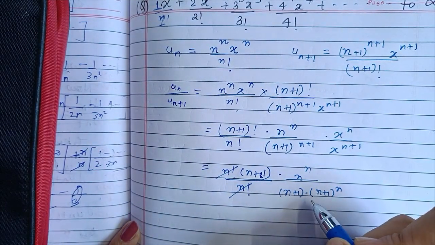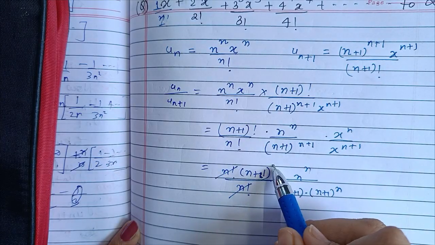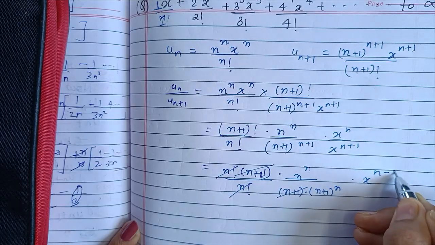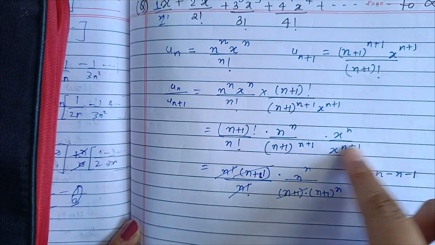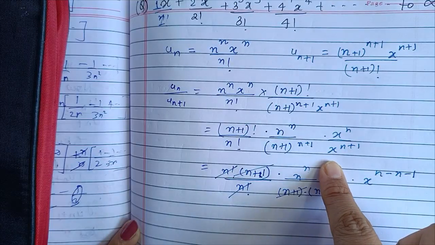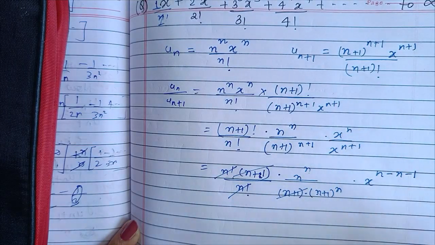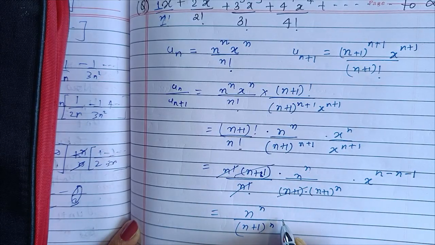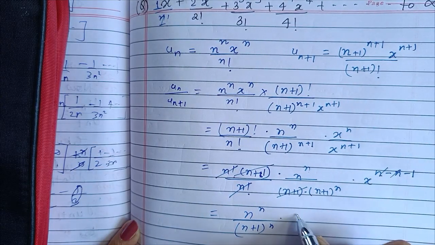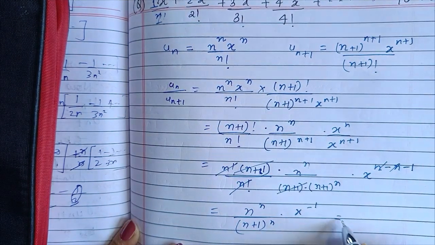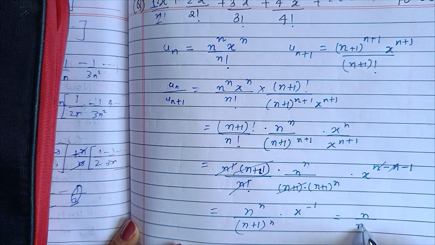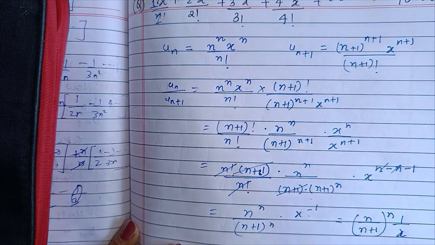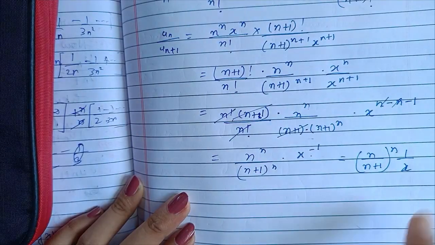So this is in a product, okay? So this will also get cancelled and I will be left with x to the power n minus 1. Okay, both the bases are same in division form, so we are subtracting the powers. So n to the power n upon n plus 1 to the power n, and here this is x to the power minus 1. So basically it is n upon n plus 1 whole power n, and this represents 1 by x. Now can you take n as a common over here?